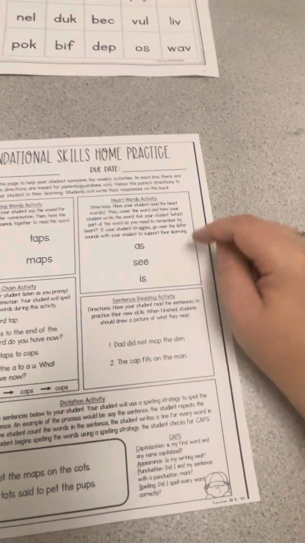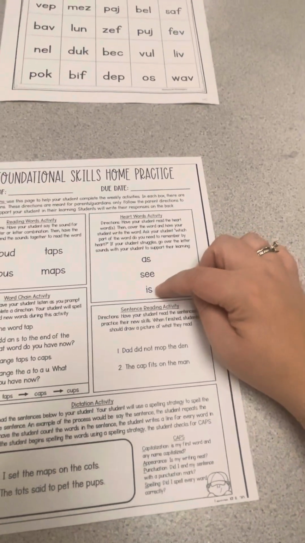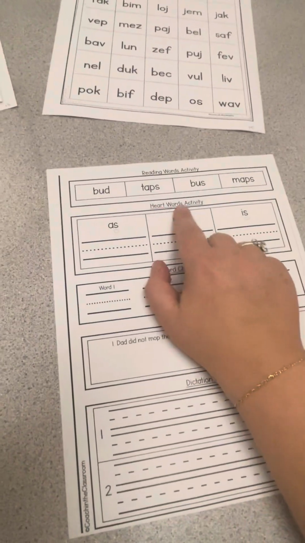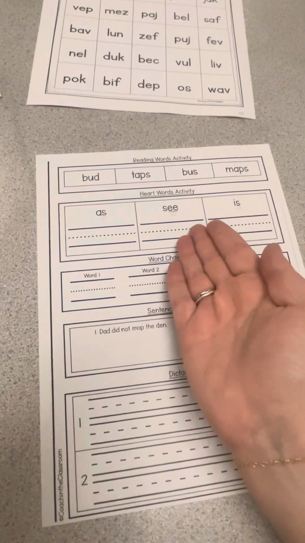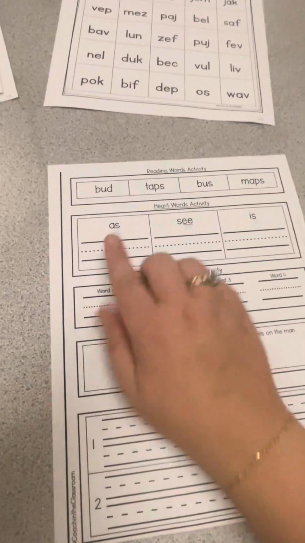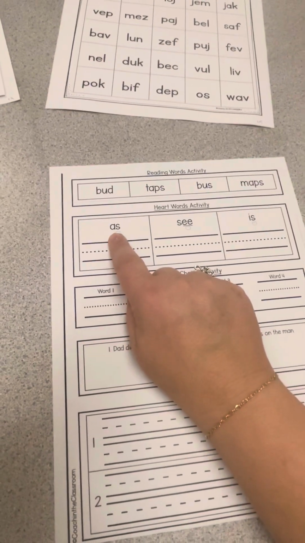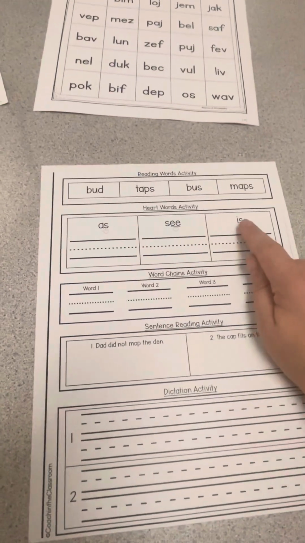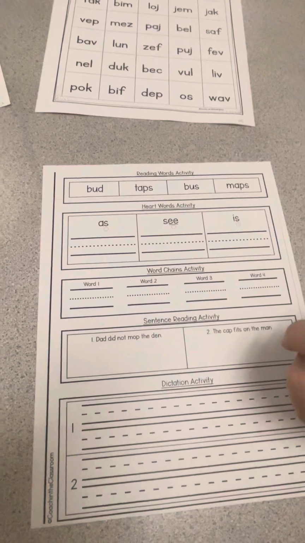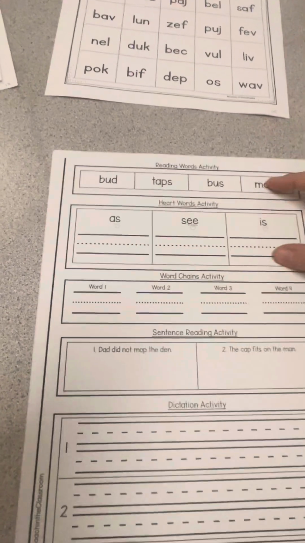And then the second part, again, it tells you exactly what to do, and it wants the students to read the heart words and then write them. So this is the heart word activity. The directions are on the back, and then it has what the student's supposed to do on this side. So they will say as and write as. See and write see. Is and write is. Okay, so I would do those two on one night.